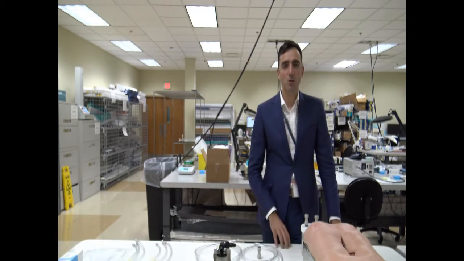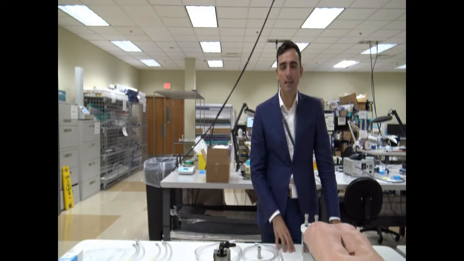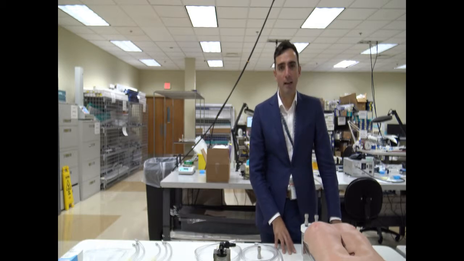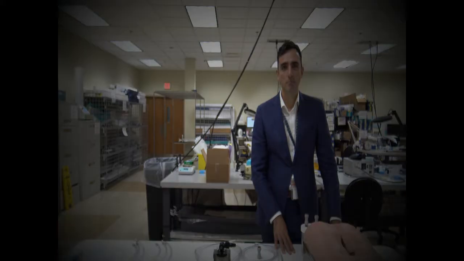What we are going to show you today is how to successfully set up your open surgical graft simulator from lifelike tissue.